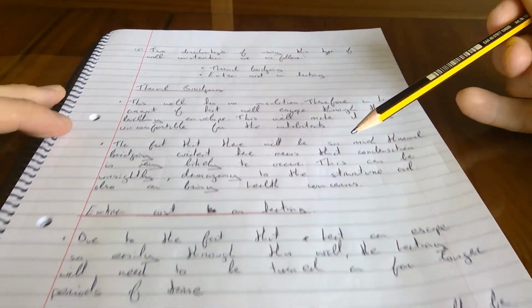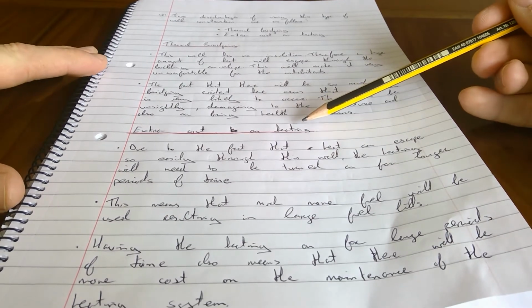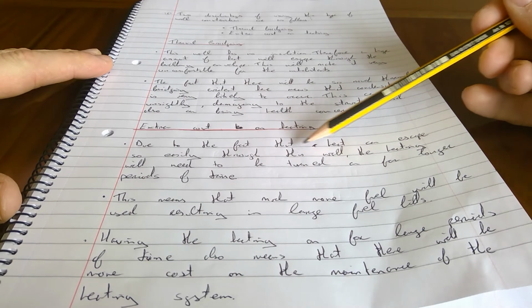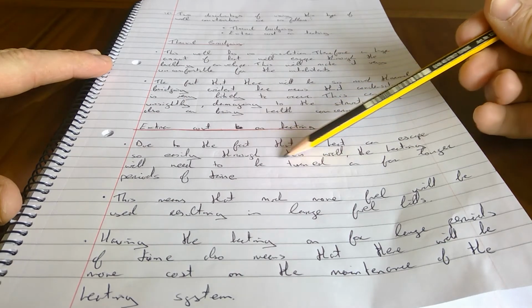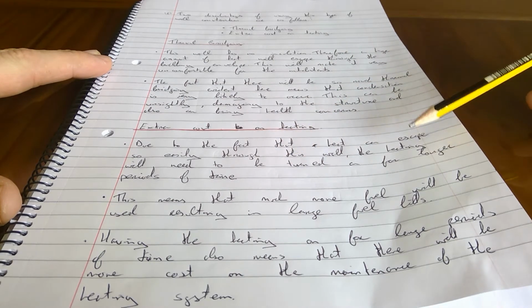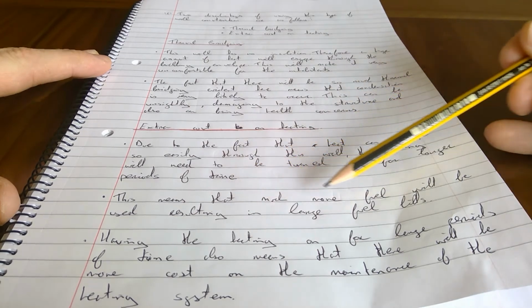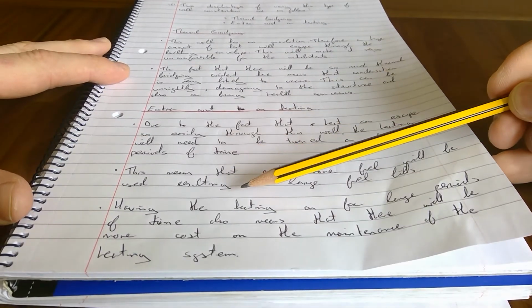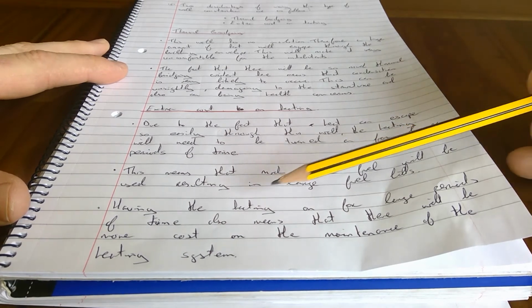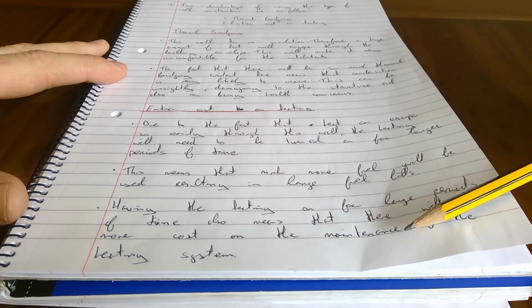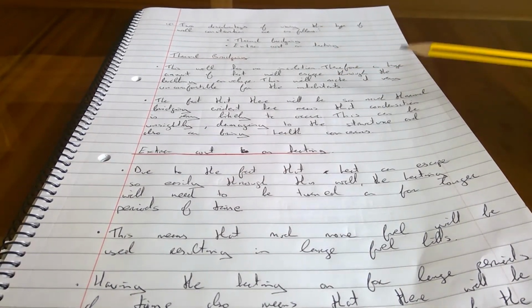There's that first part done. The second heading, extra cost on heating. Due to the fact that heat can escape so easily through this wall, the heating will need to be turned on for longer periods of time. This means that more fuel will be used, resulting in large fuel bills. Having the heating on for large periods of time also means that there will be more cost on the maintenance of the heating system. Simple. That's those two headings done.